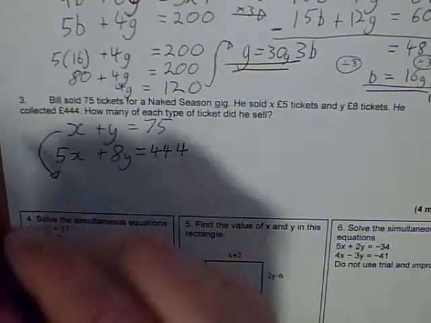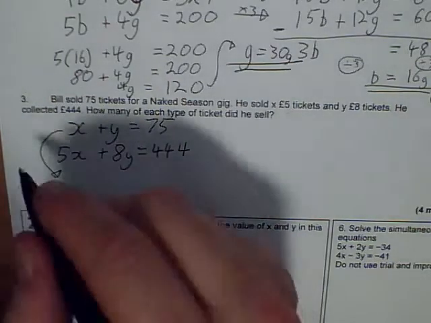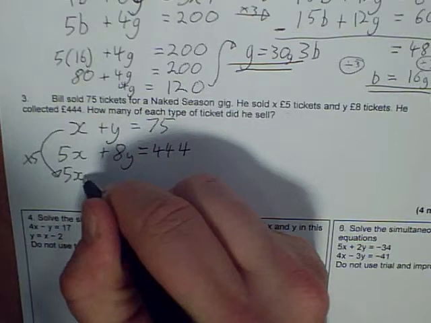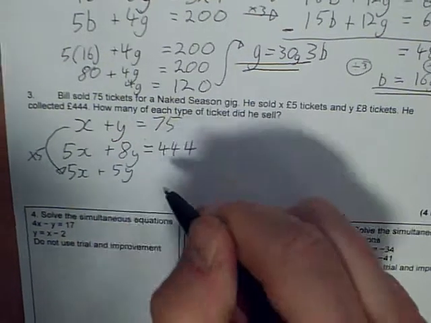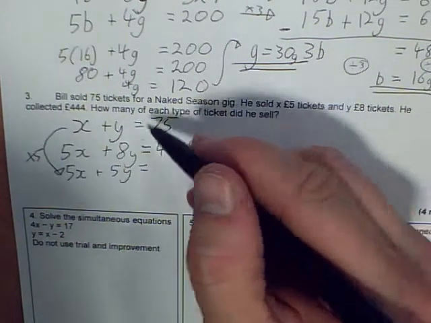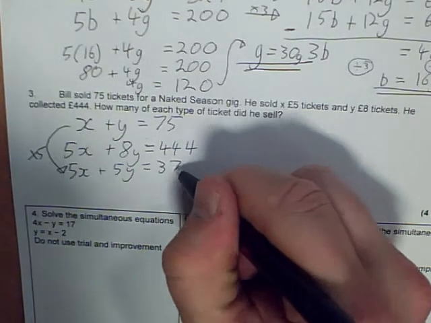So to get from there to there, if I'm going to eliminate the x value, it's a lesser multiplication, so I'll probably just do that. So that gives me 5x plus 5y equals 75 times 5, so 75 times 2 is 150, times 4 would give me 300, so it's 375.